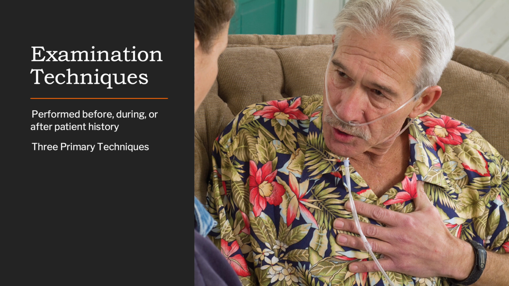All right, going into physical exam. So some of your techniques. We're going to perform this examination before, during, and after patient history. And there's 3 primary techniques. Observe. So just what do you see? Do they look like they're in distress? Do they look like they're hurting? Do they look like they're having trouble breathing?